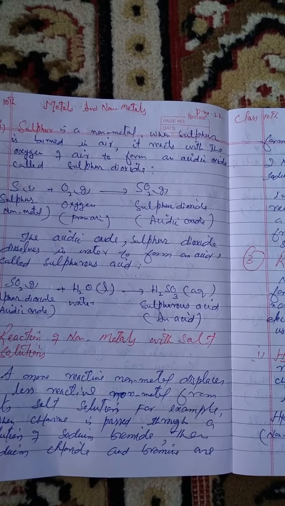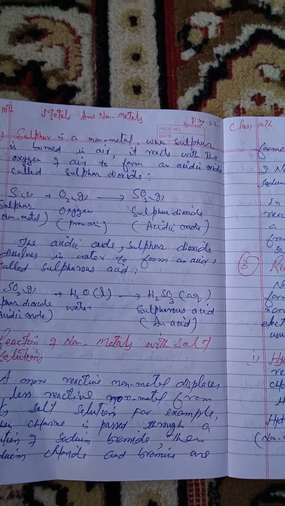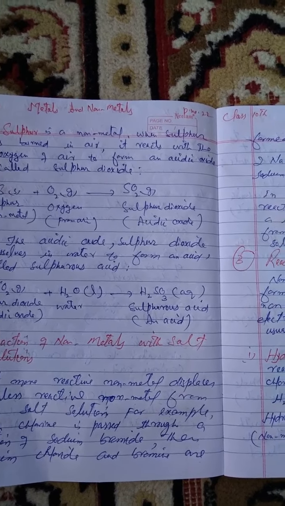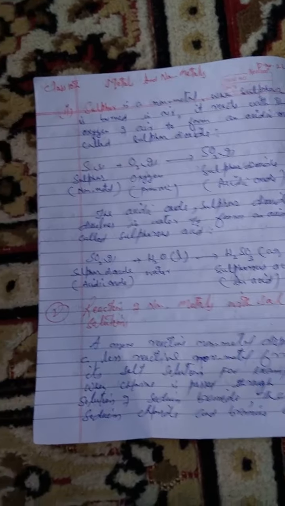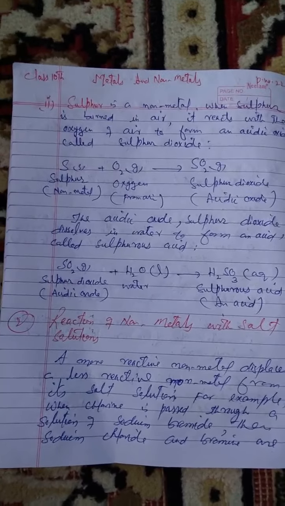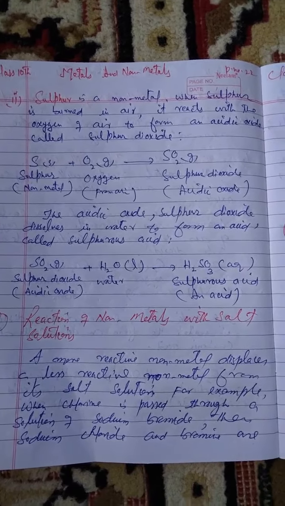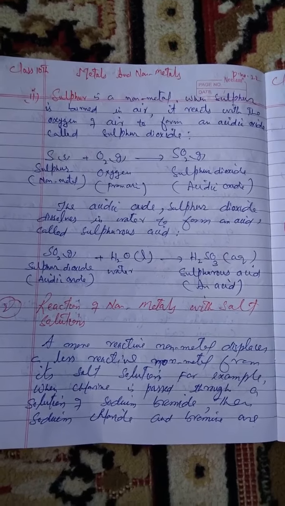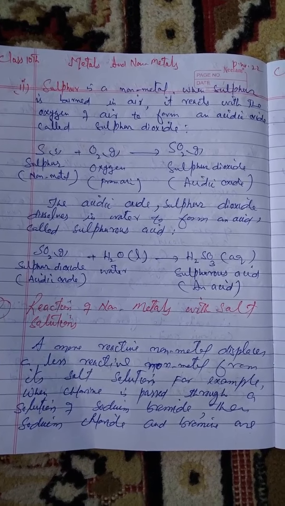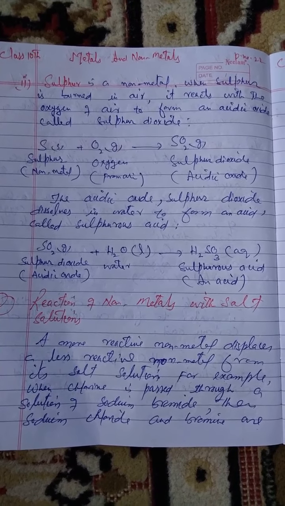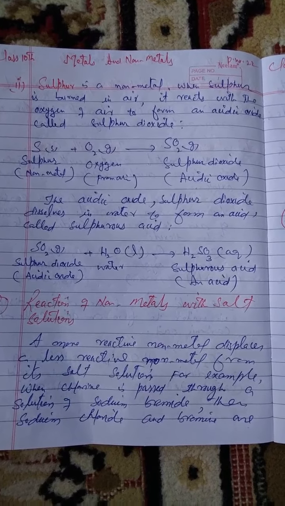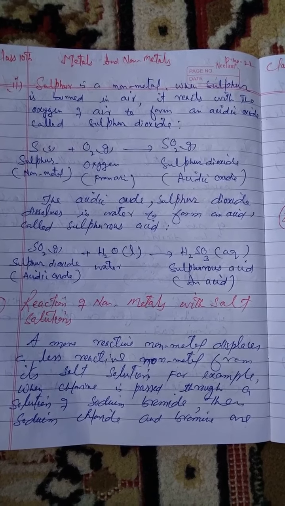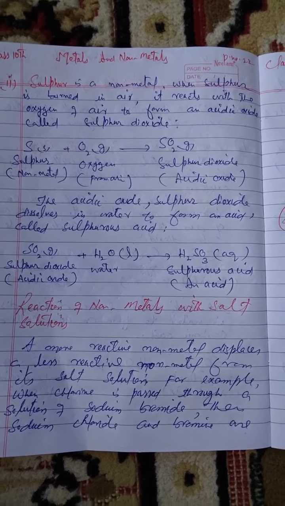Hydrogen is a non-metal. When hydrogen combines with the oxygen of air, then it forms a neutral oxide called water. So hydrogen reacts with oxygen, forms water. Water is a neutral oxide. Non-metals do not react with water. Non-metals also do not react with dilute acids.